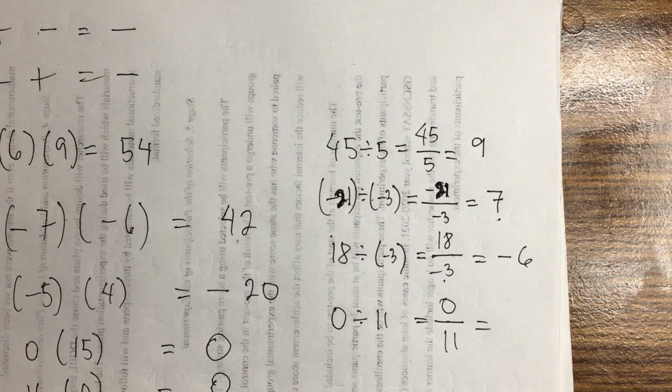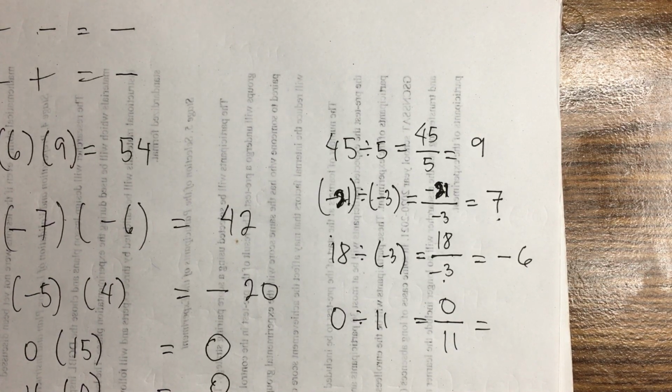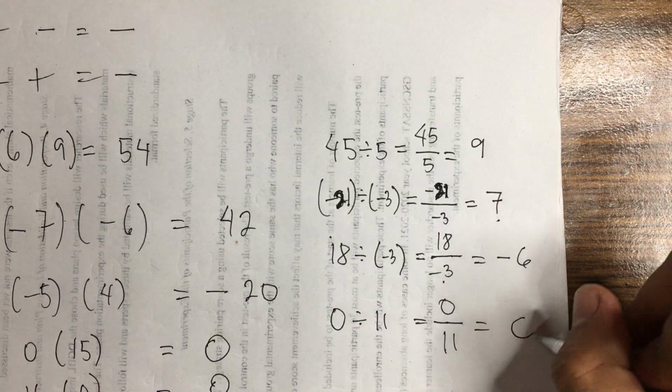So, when the numerator is 0, the answer is always 0. When a number is divided into 0, the numerator is the upper part and the lower part is the denominator. When the number above, the numerator, is 0, divided by a number, therefore the answer is always 0.